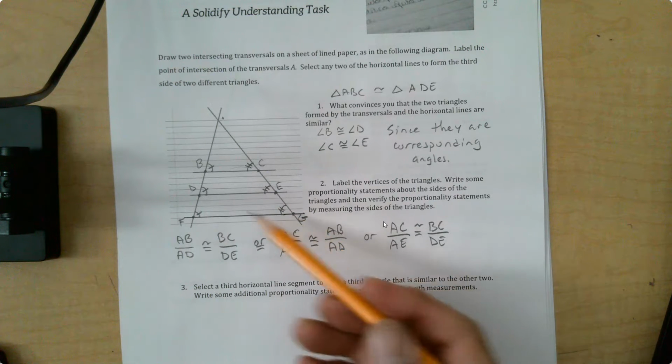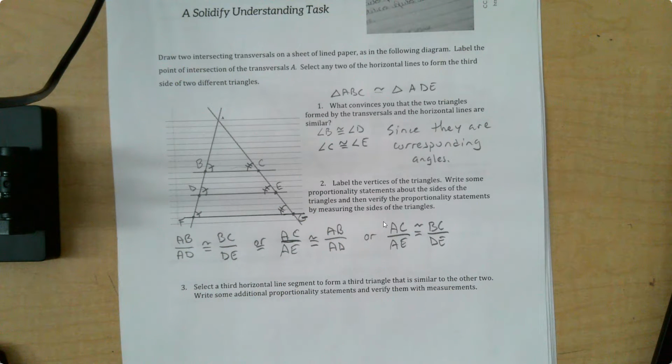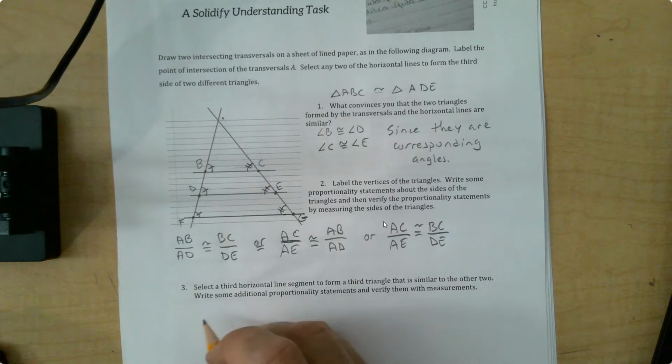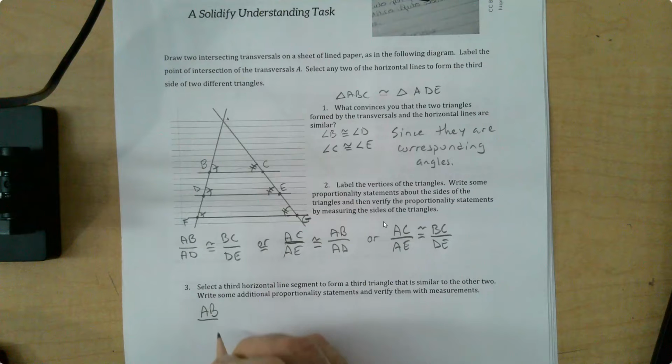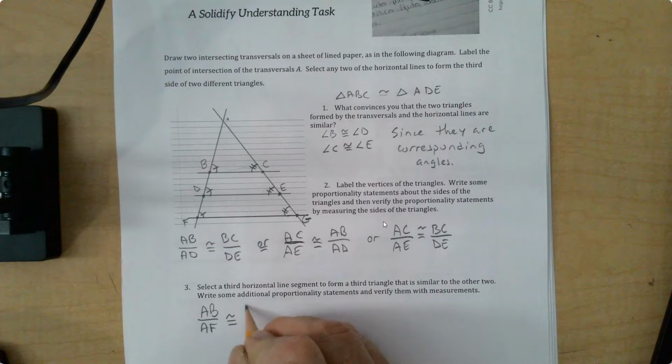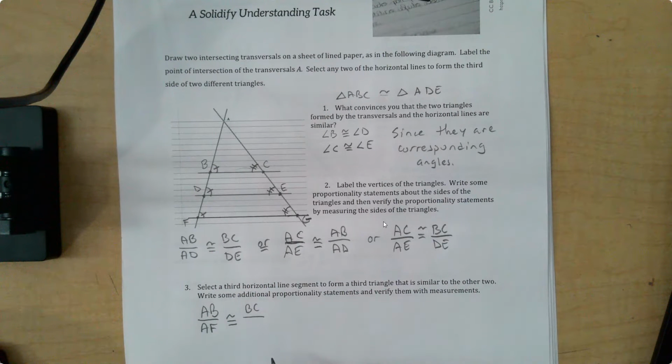So here we are, more corresponding angles. And I could say here that AB is to AF. AB divided by AF would be congruent to BC divided by FG.